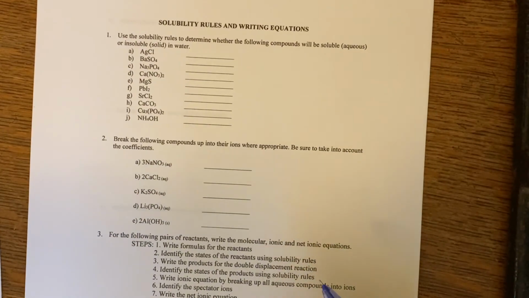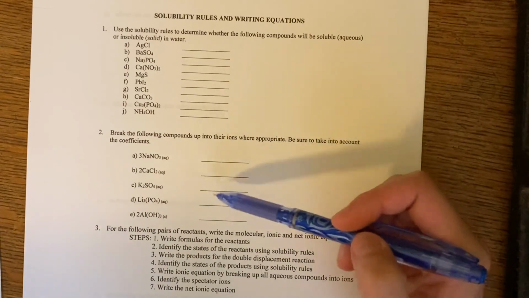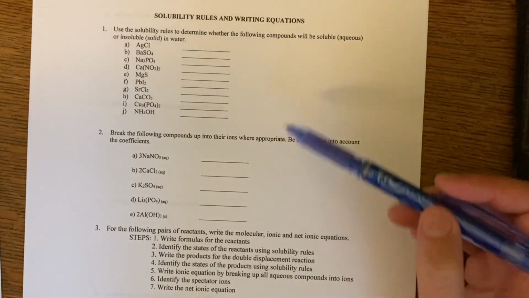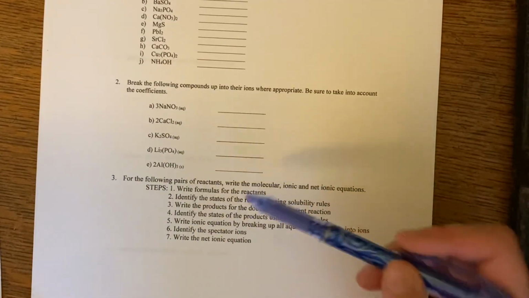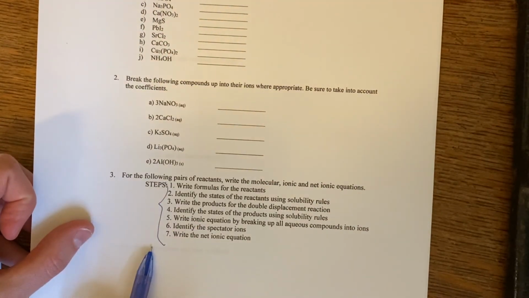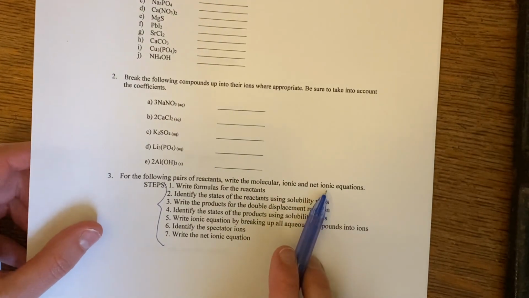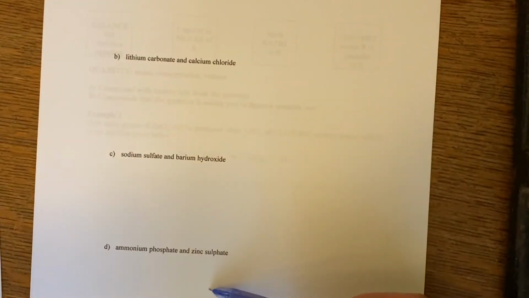Your homework, or practice, is on the back couple pages. I'll post the answers as well in case anyone wants to check their work. You will need to use your periodic table solubility rules to answer some of these questions, and then there's some practice questions. Here are the steps for exactly how to write out all of the different types of equations, so your molecular, ionic, and net ionic equations for the practice questions on the next page.